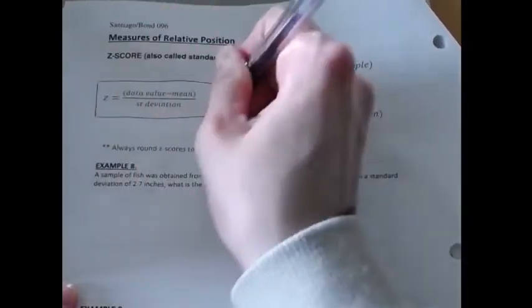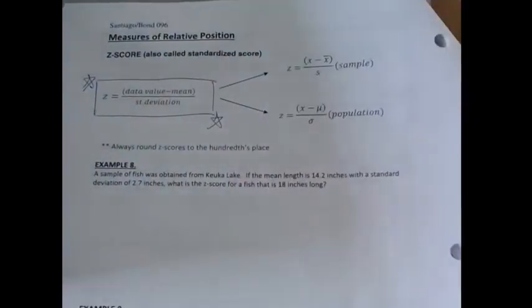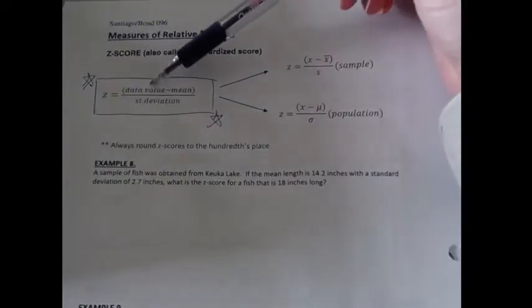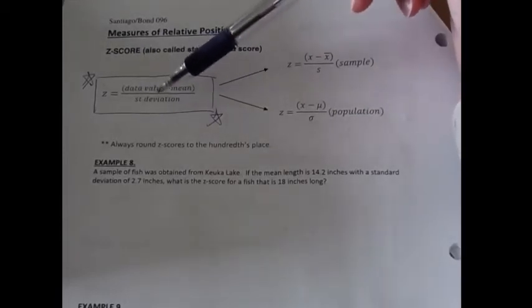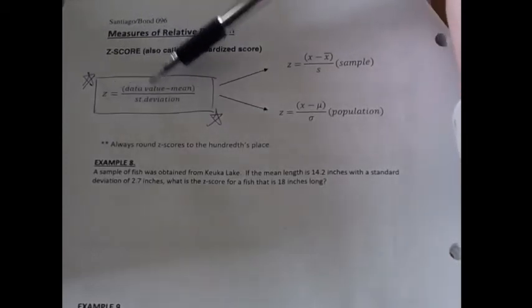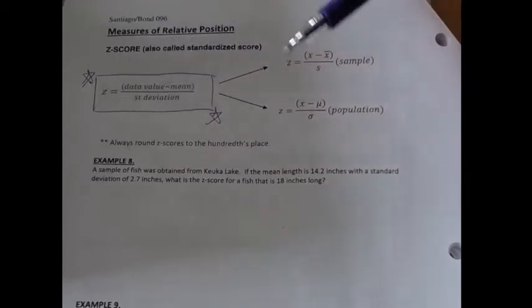But the idea is here. So I want you to really think about this. To find the z-score, you're going to take your data value, whatever that is, you're going to subtract the mean, and then you're going to divide by the standard deviation, whatever that value is. I also want you to consider that this implies that we have 1, 2, 3, 4 unknowns in your equation. As long as I give you any 3 of the 4 unknowns, you can always find the 4th. And I'll prove that to you with the examples that are ahead.